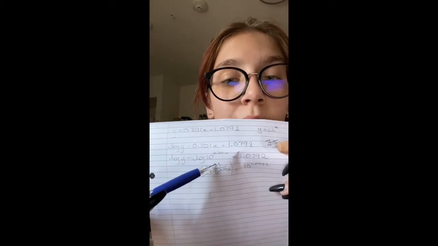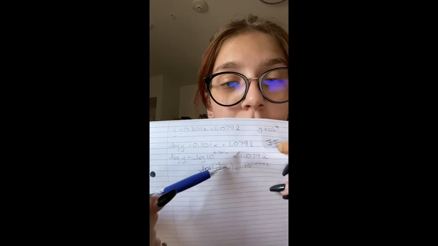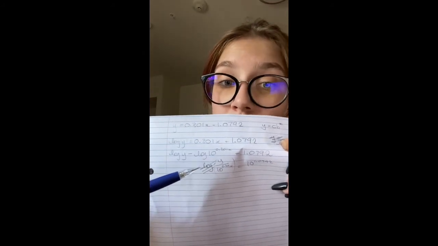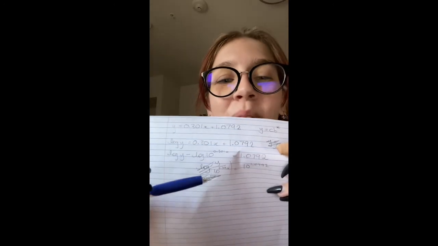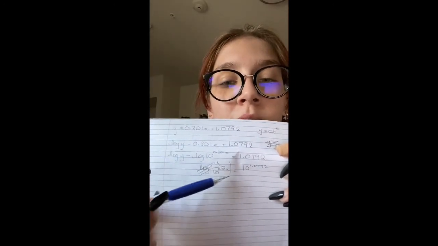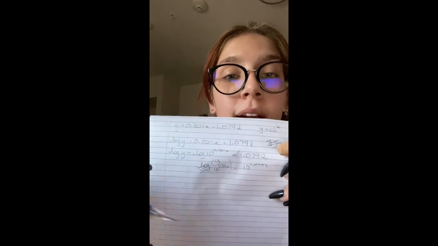So you're just left with this little division over here, and if you know your math laws, then you know that you can multiply this bottom value by here to get them together. So in the end, you will have y equals 10 to the power of 0.301x times 10 to the power of 1.0792. And that's that. And now we have it in the form of y equals c b to the power of x.